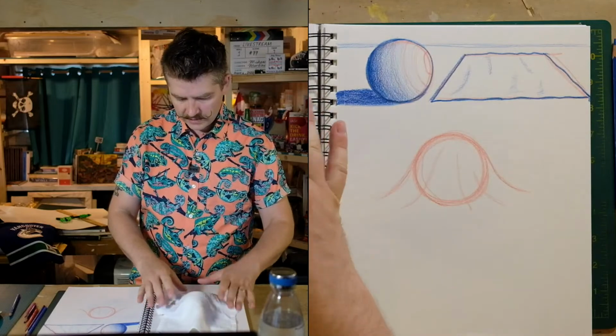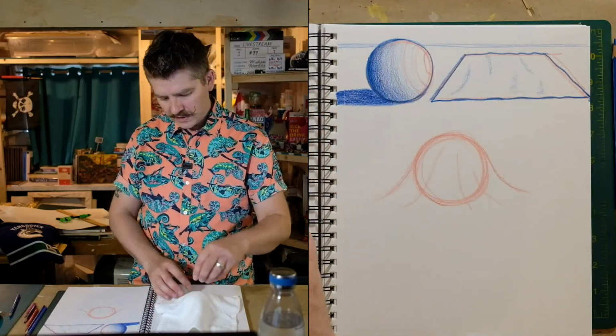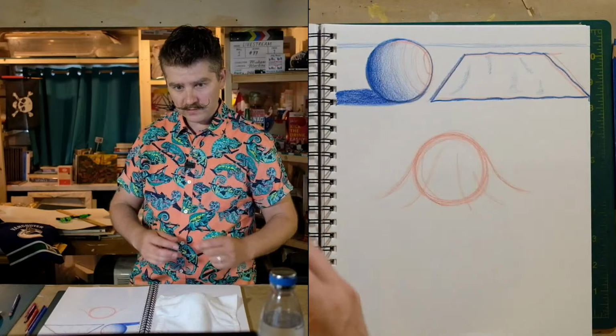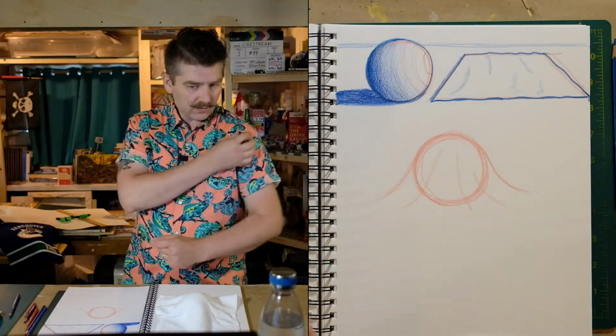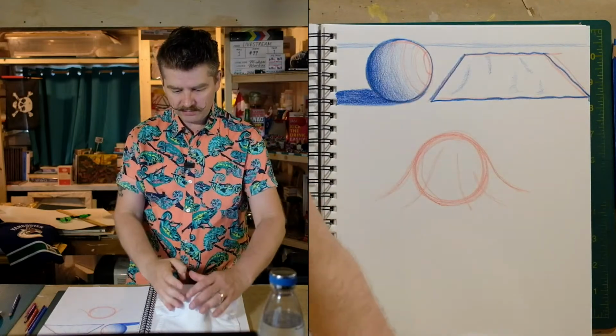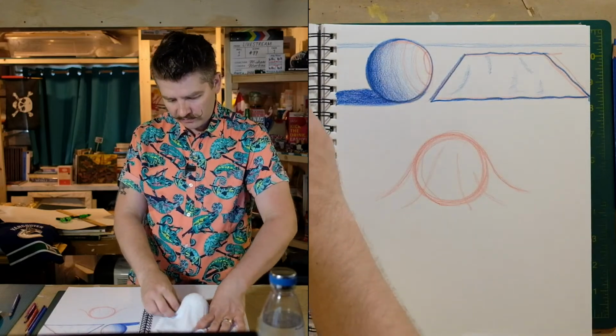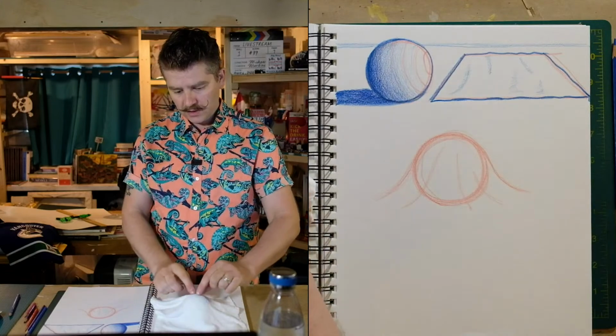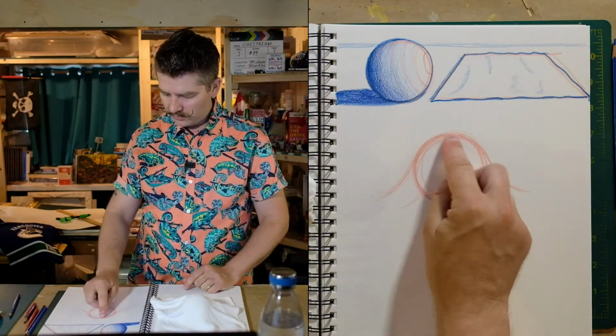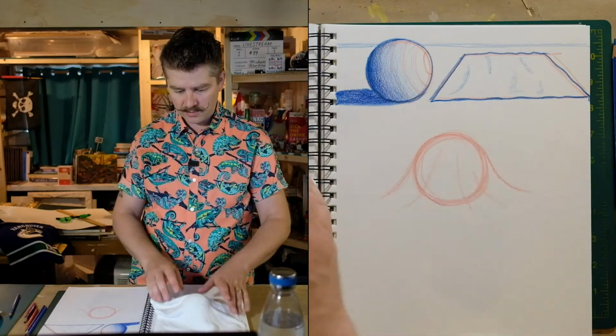So when we put this on top, there's a tension point, just like there is in a shirt, right? Where any kind of fabric, when it's being draped on something, there's a point of tension where it's kind of pulling, right? So that is your tension point right at the top.